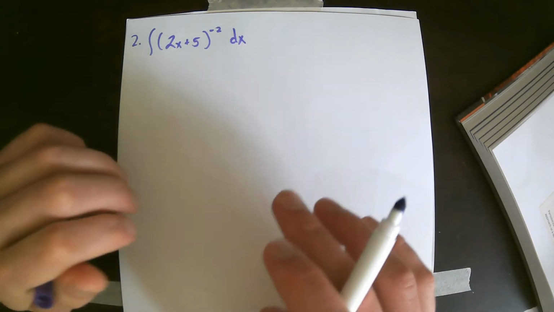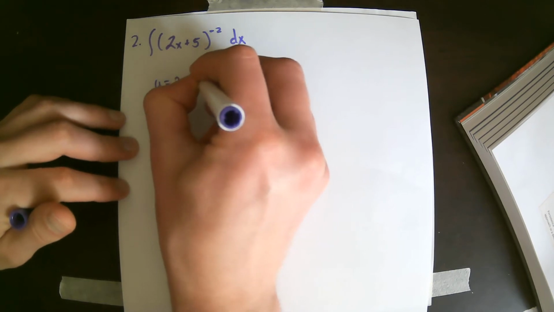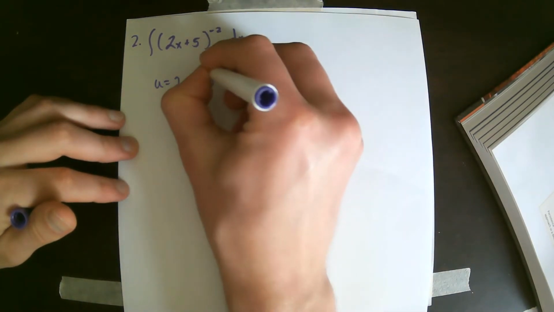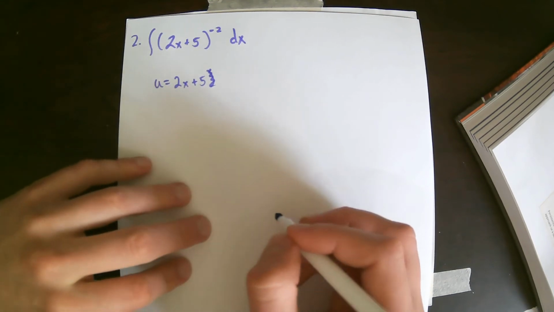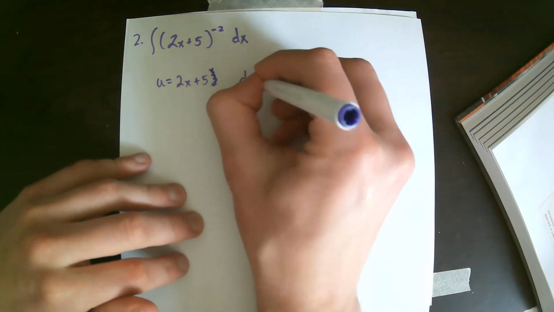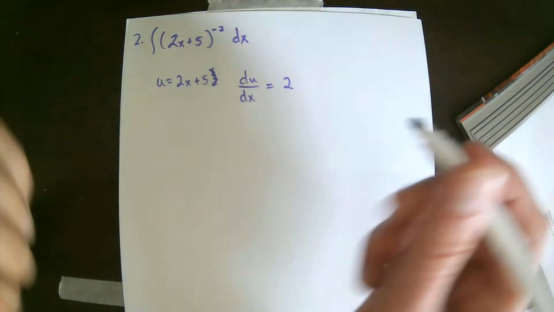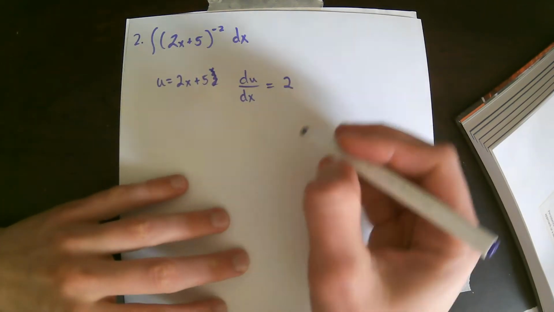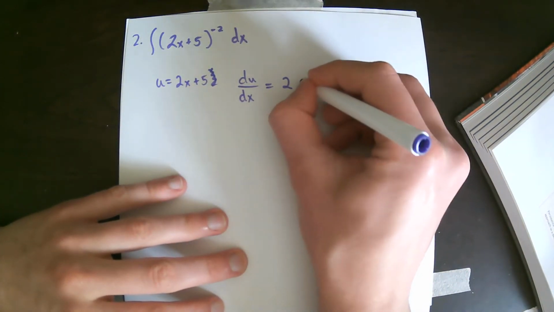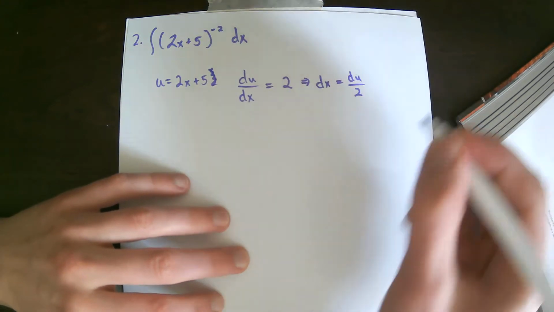Okay, so we're going to let u equal 2x plus 5, because what else can you really do here besides letting u equal 2x plus 5? Then the derivative of u with respect to x is going to be equal to 2, just the derivative of this. Then dx will be equal to du over 2.